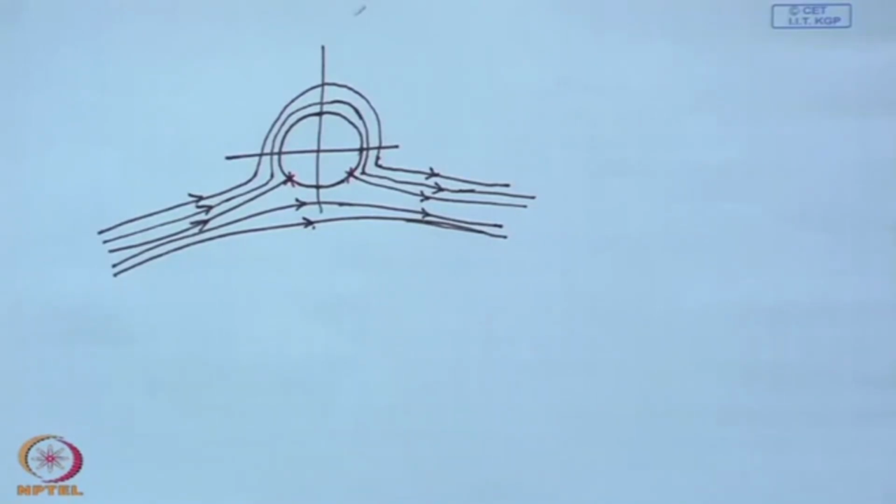Now, this of course, we cannot say what will be the exact value of gamma. We have nothing here to say what should be the value of this circulation gamma, because we really do not know that for a given cylinder where will the stagnation point be. So, the circulation gamma depends on the location of the stagnation point or vice versa. The location of the stagnation point depends on the value of the circulation. Without knowing one, we cannot definitely say what is the value of the other.